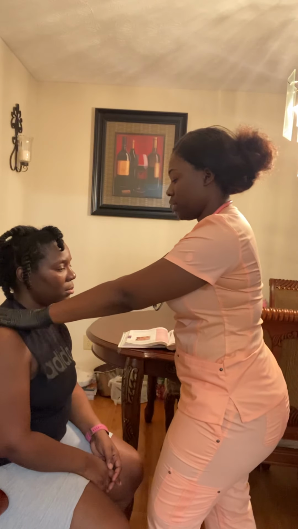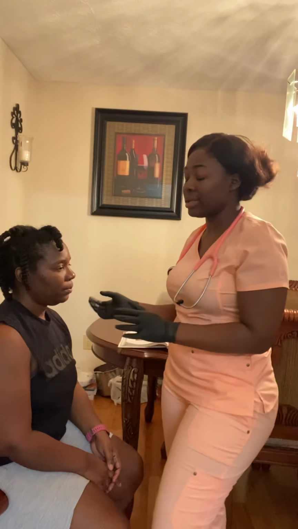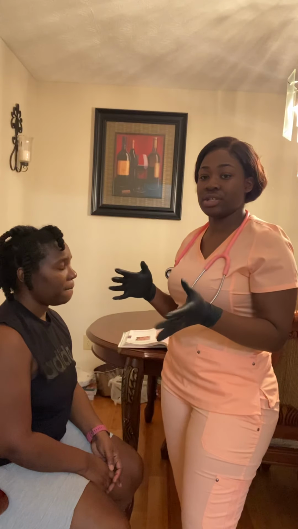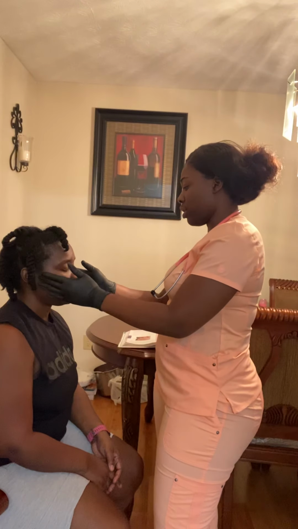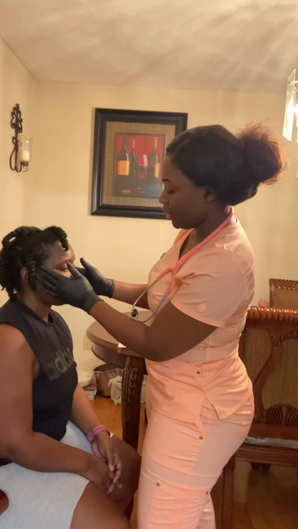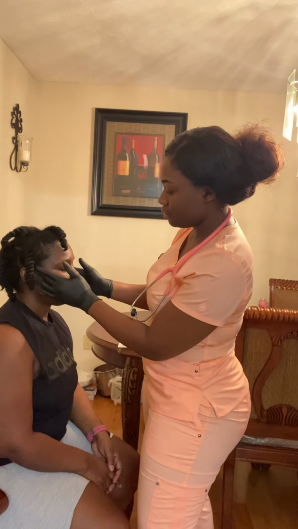Okay. All right, next I want to assess all her lymph nodes. I want to start with assessing her pre-auricular, her post-auricular, her occipital, which is located at the base of the skull.